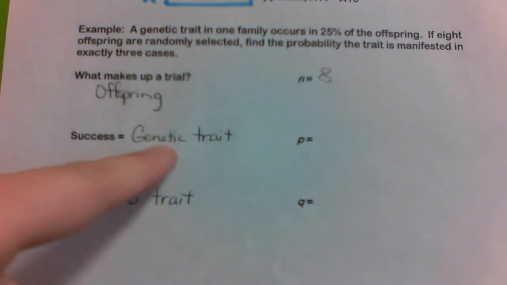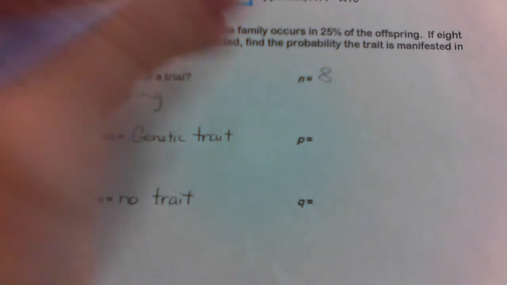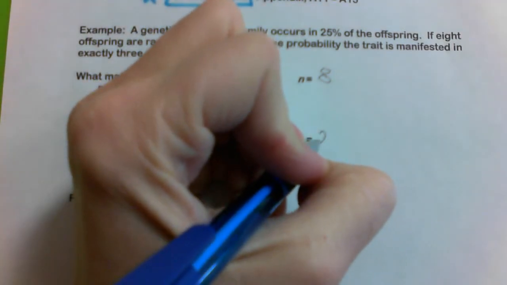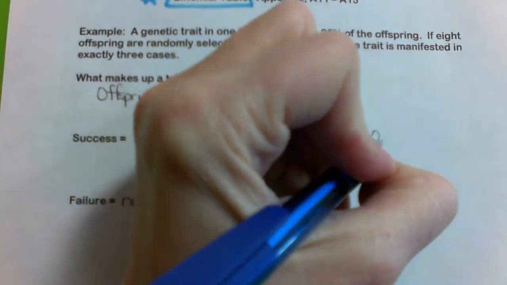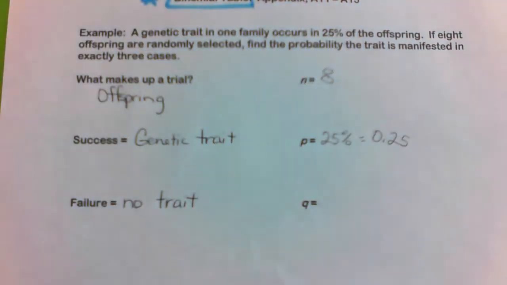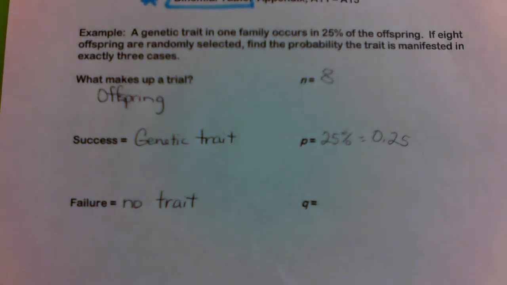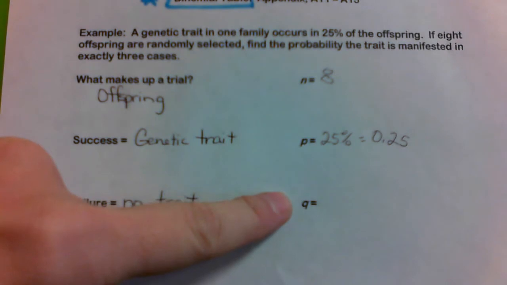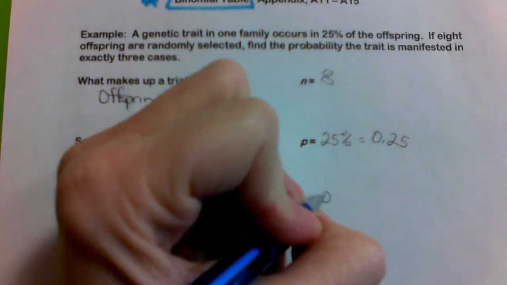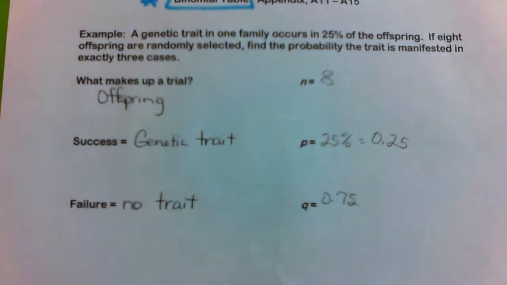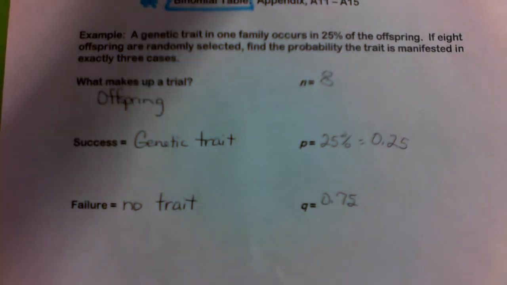So success is when that genetic trait shows up. That occurs 25% of the time, or 0.25. So on the table, that's what we will look for, P. Failure is that the trait is not there. Well, P and Q have to add up to 1, so 1 minus 0.25 is 0.75.